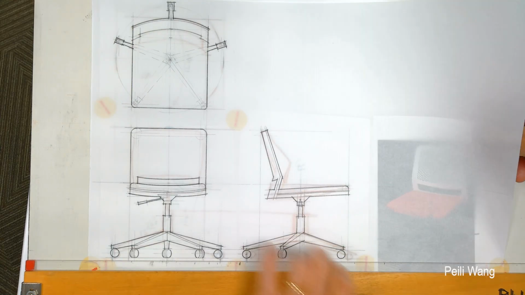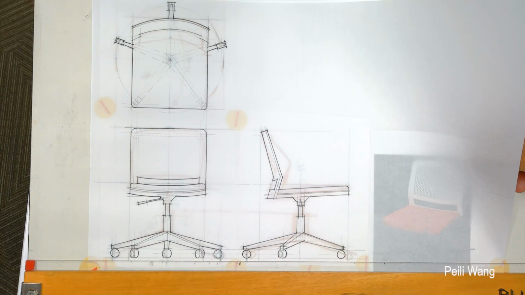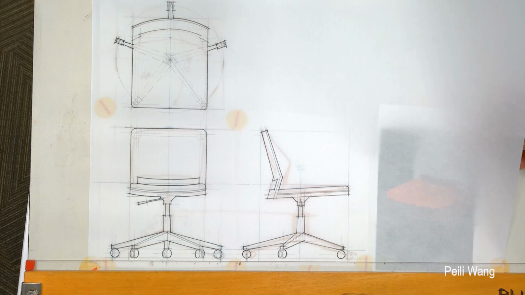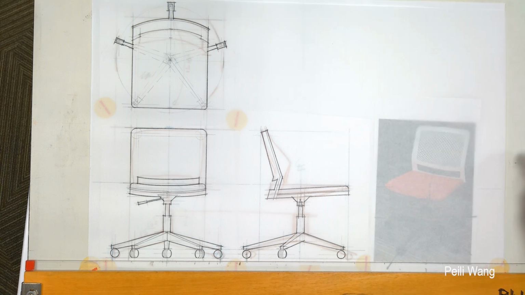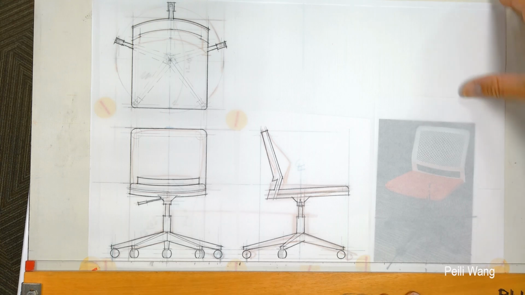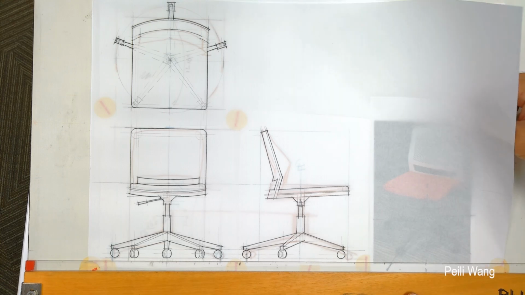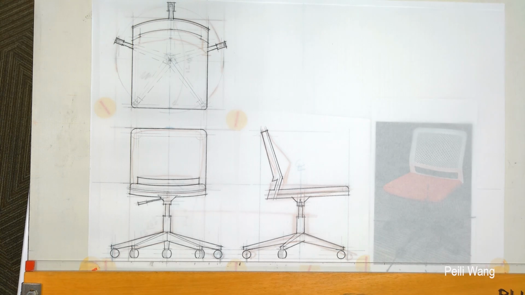I can shift it to the right, just use your eyeball. I can shift it a little bit more to the right, see that? I have an 11x17 paper. Right now I make sure this is perfect. This is the bottom line.